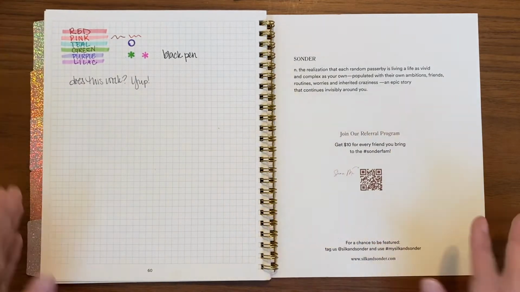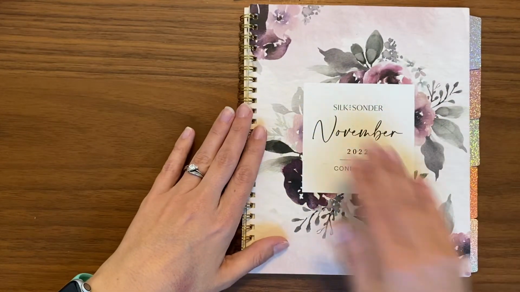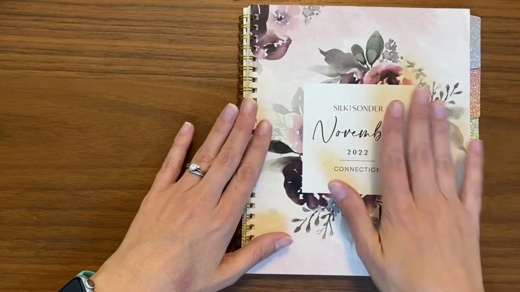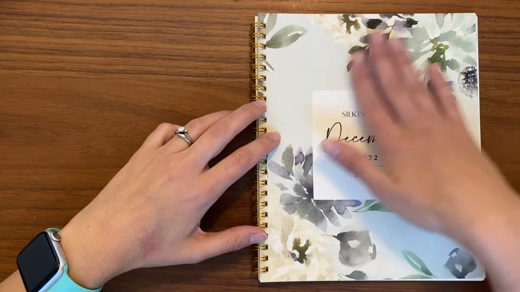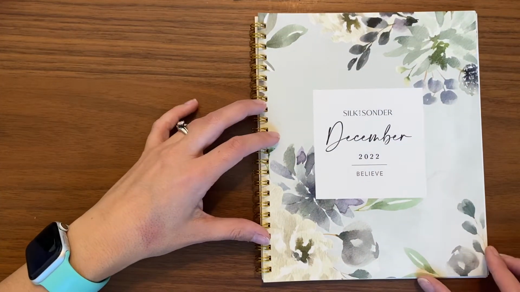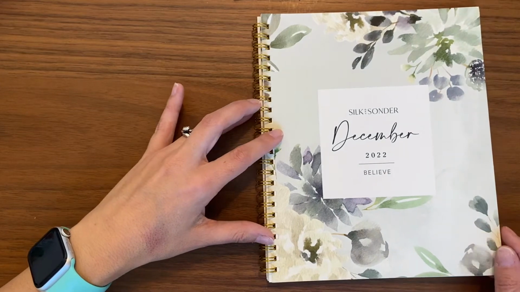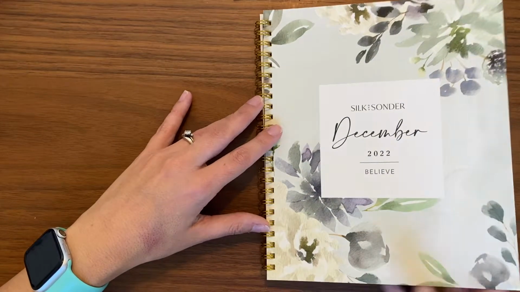All right. So that is what my November ended up looking like. I really am very proud of myself and how much of it that I did this month. So December's cover is in these beautiful greens and blues. It's a little Christmassy without being overly Christmassy.